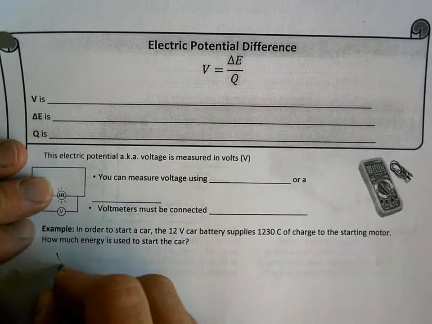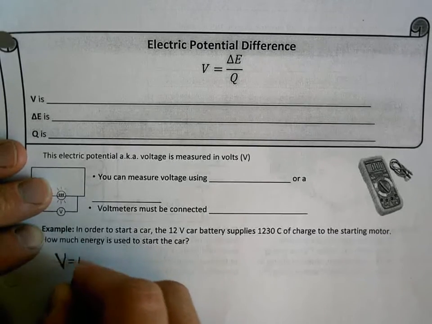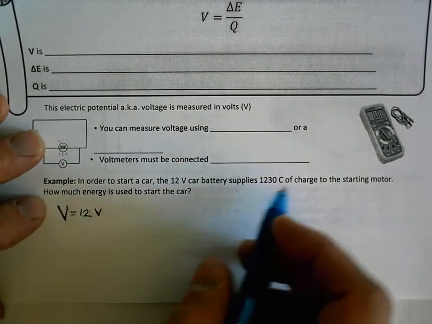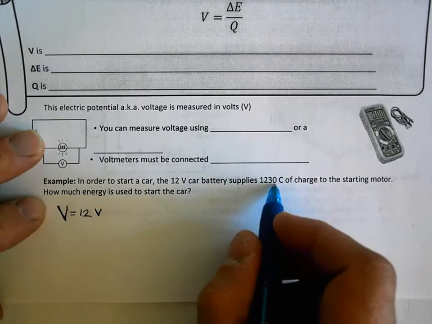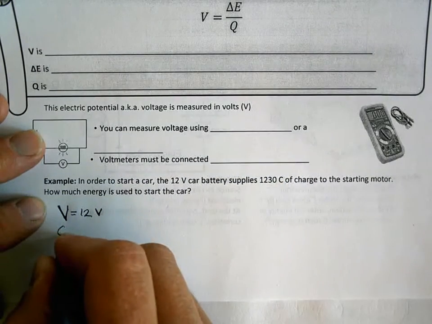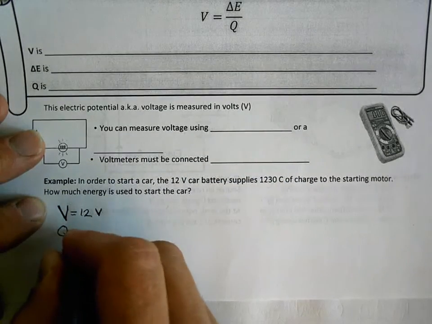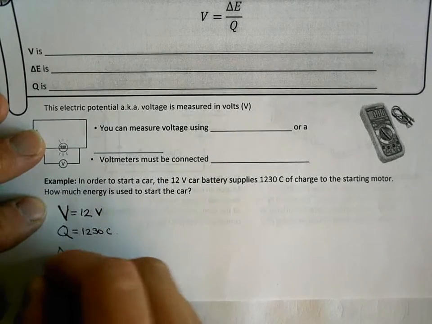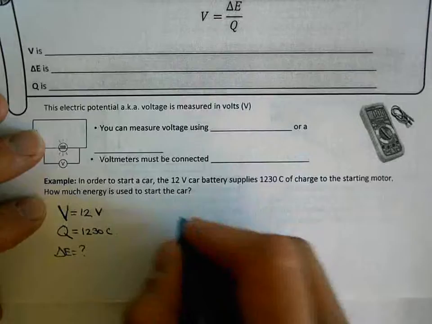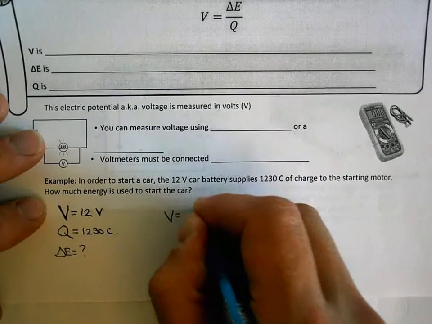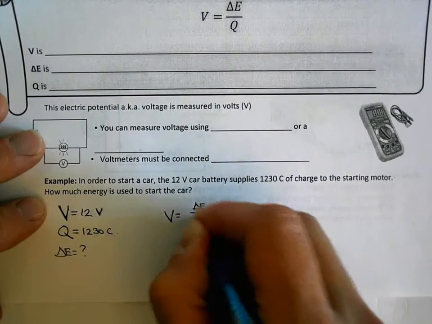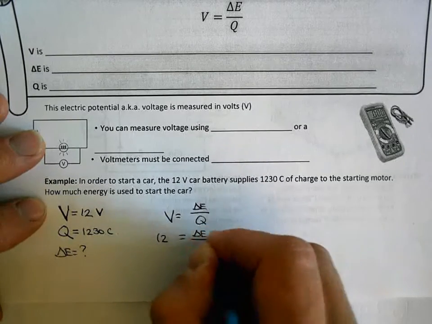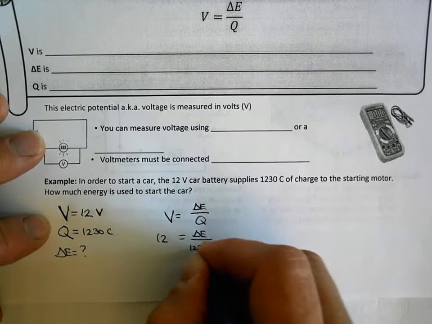So we know the voltage, or the potential difference, is 12 volts. When you go into the Canadian Tire, that's the type of battery you have to get for your car. And these coulombs, that's an amount of charge. That's Q. 1230 C. And we want to find the amount of energy. So we're going to use the formula: voltage is equal to delta E over Q. I can sub in my numbers: 12 volts, E is what I'm trying to solve for, and Q is 1230.